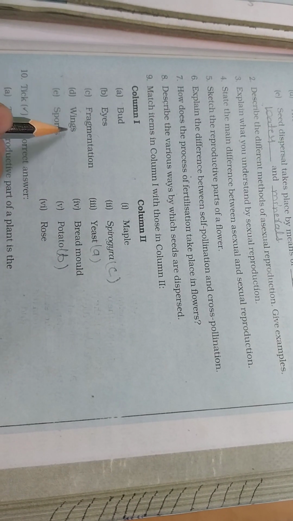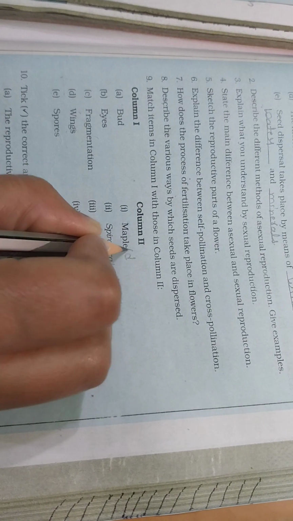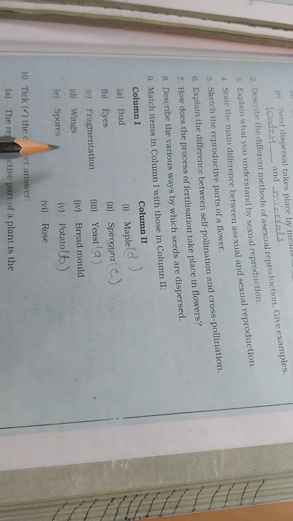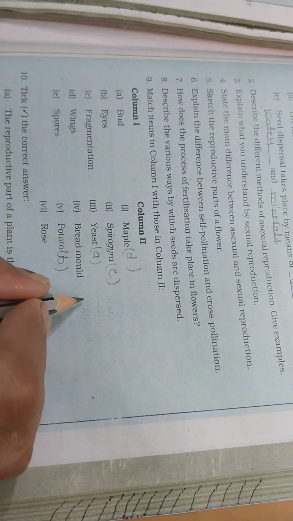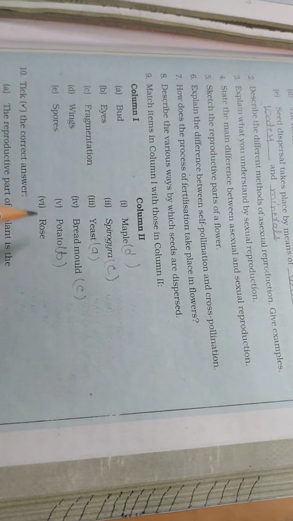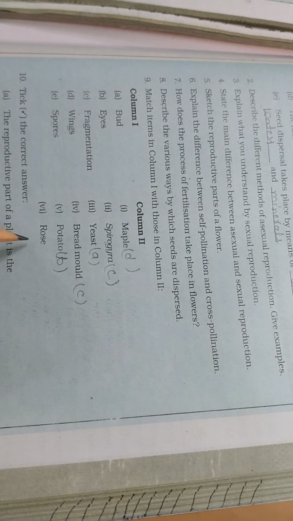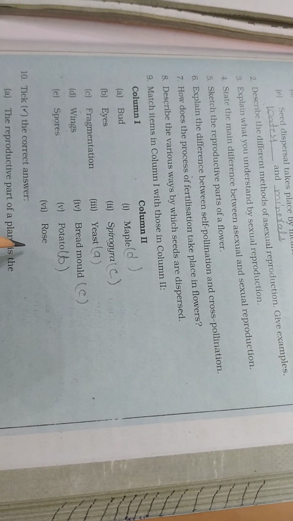D is wings, that's maple. And spores is bread mold. This is the extra option which was not related with any of the questions.